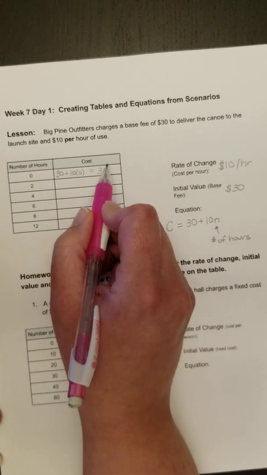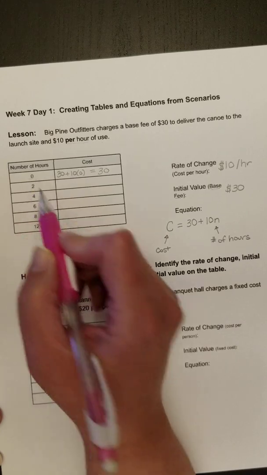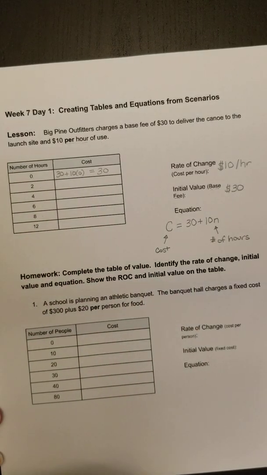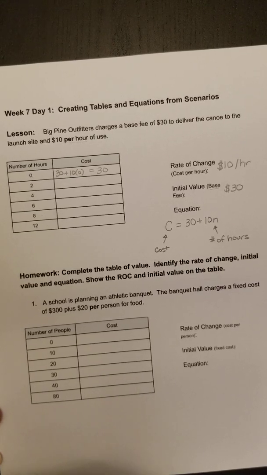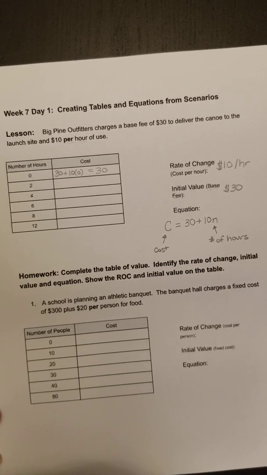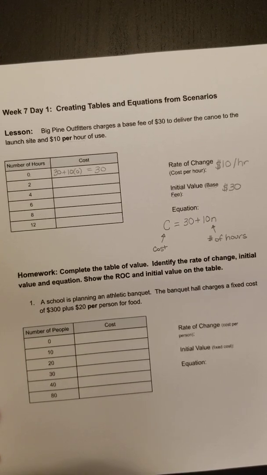Which seems a little bit silly that you would have to pay $30 to rent a canoe for 0 hours. But say, for example, if the guy put the canoe on his truck and drove it to the lake for you and you said, I don't feel like canoeing today, he's still going to charge you $30 because he still put the canoe in his truck and drove it there for you, even if you don't use it.